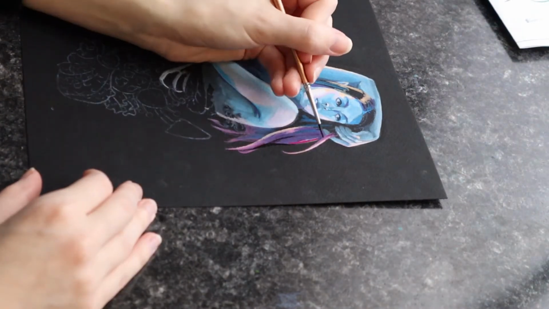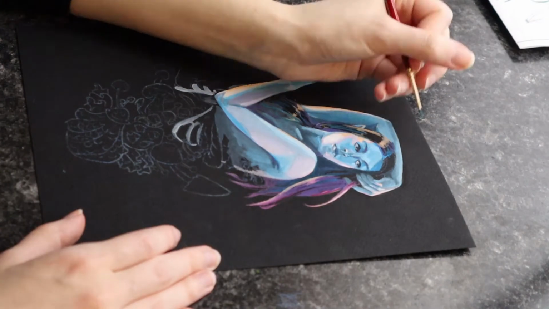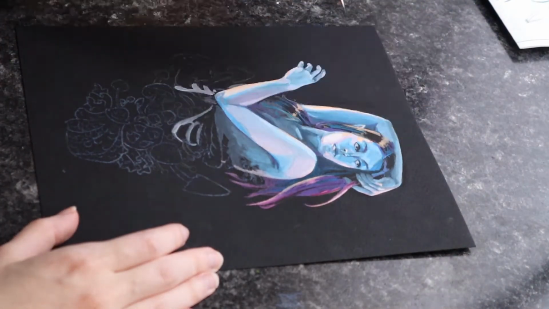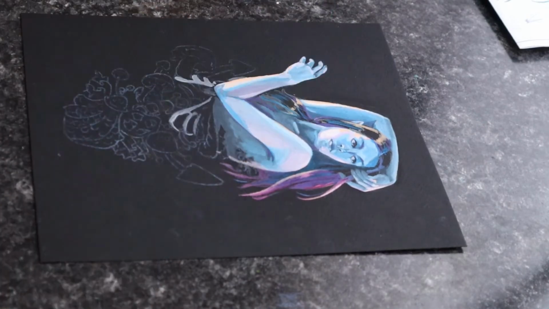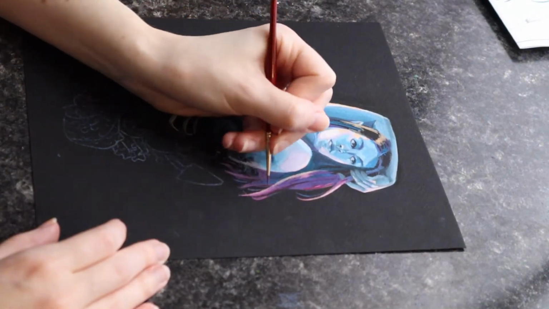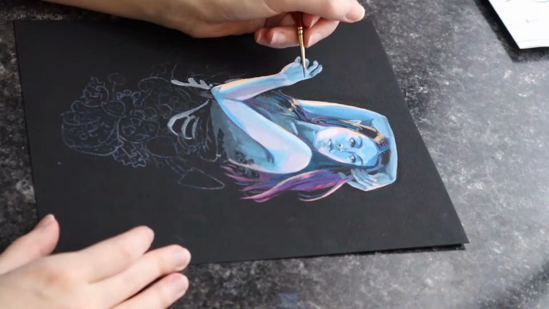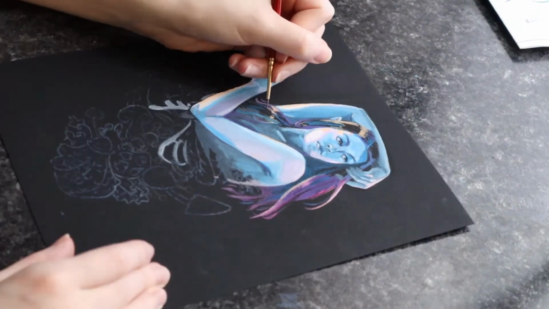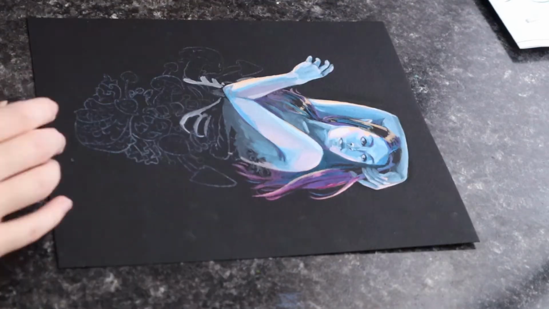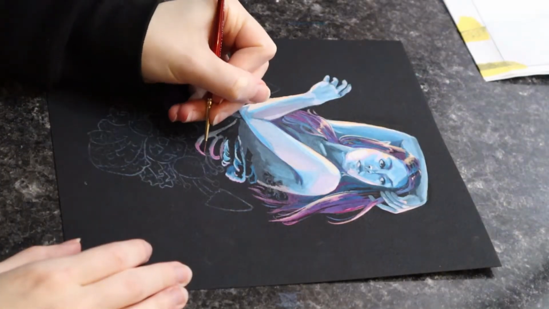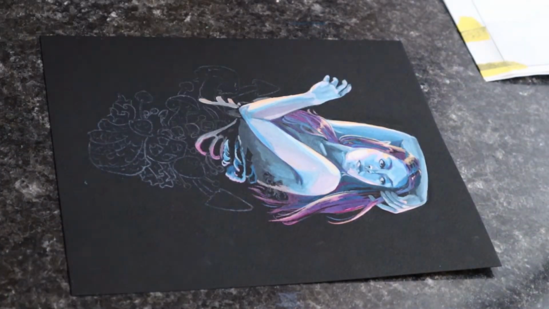Sometimes on white paper, if you don't meet the colors all the way to the edge of the next color, you can see the little bits of white paper peeking out through the painting, and that makes it look really unfinished. But because this paper is black, not all of the parts of the paper have to be covered in order for the painting to look finished.